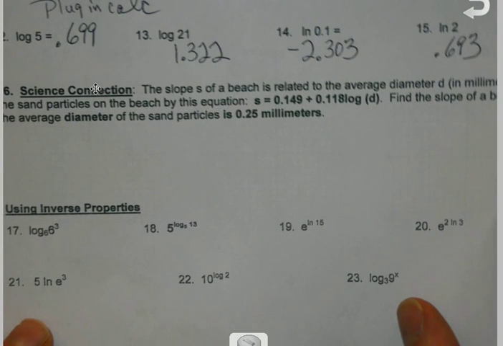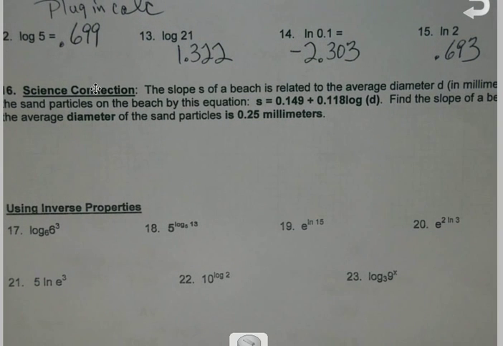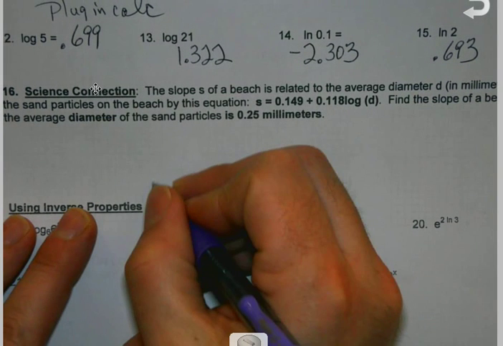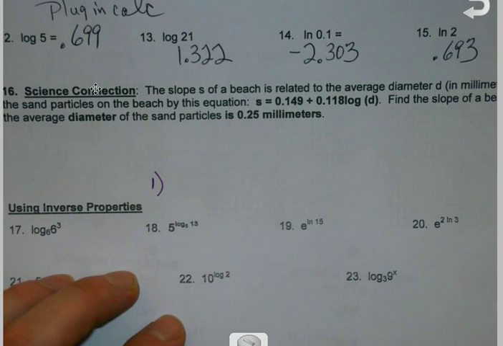So, okay, we're going to come down to inverses. Now, inverses are fun once you get them. So here's how this works. There's 2 situations we can run into with inverses. Okay, the first one.